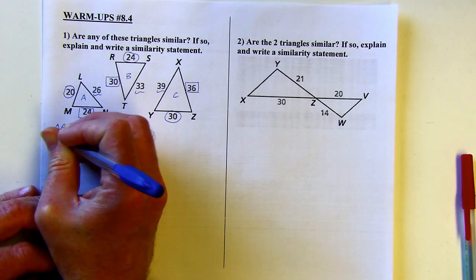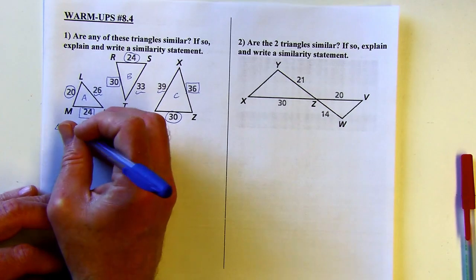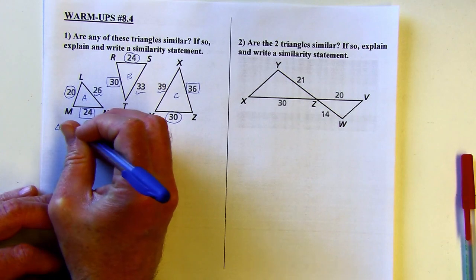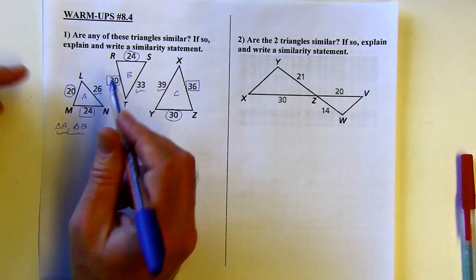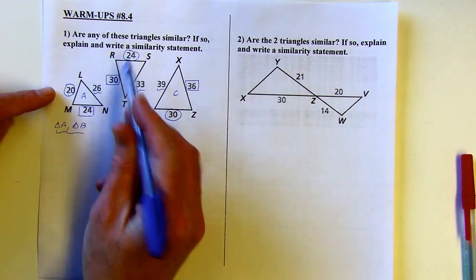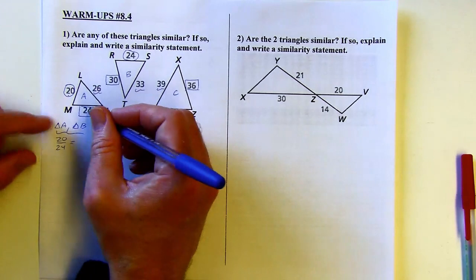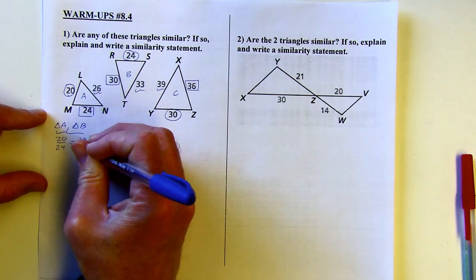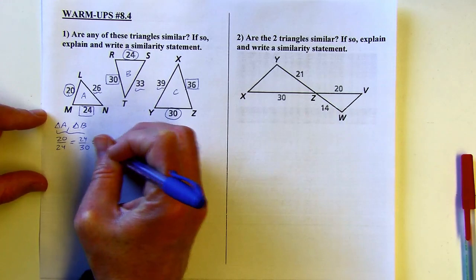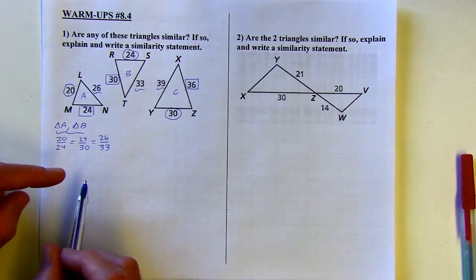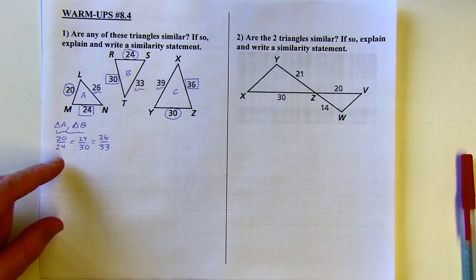Triangle A and triangle B. Let's write proportions. Small sides, 20 and 24. Medium sides are 24 and 30. And my large sides are 26 and 33. So what I'm asking myself now is, are those in proportion? Are these three fractions actually equal?